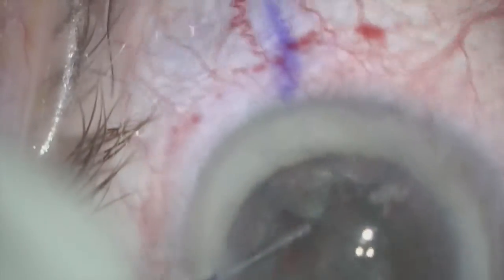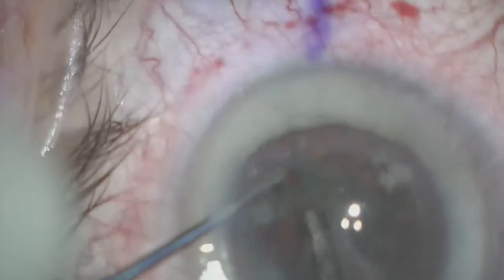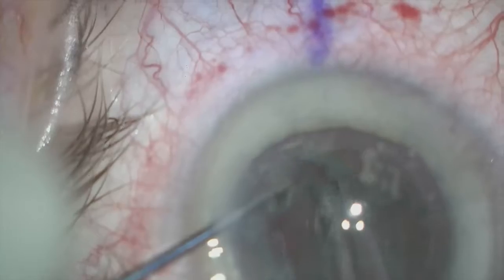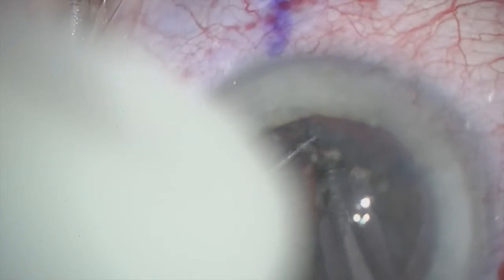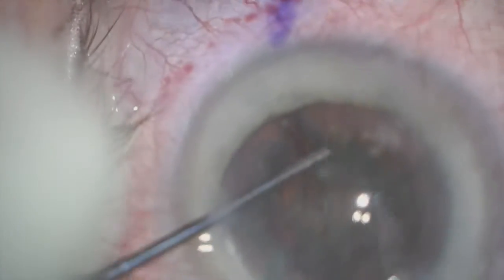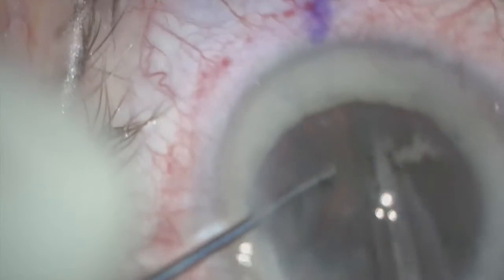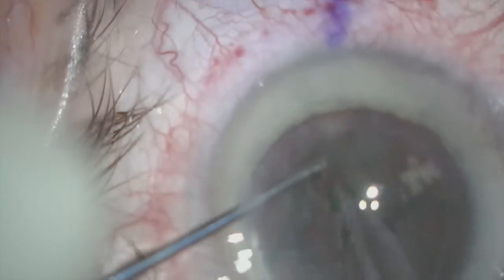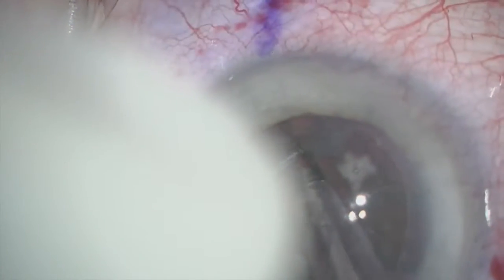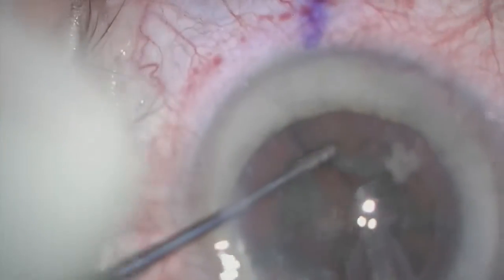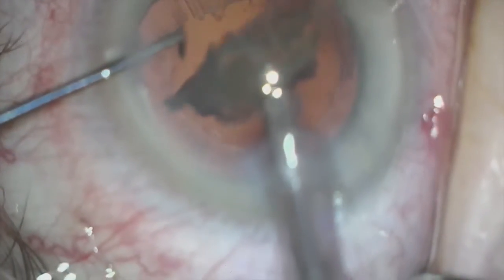At no point in time was the posterior capsule or anterior capsule violated during this case. And no zonular laxity was noted throughout. The lens spins very freely and was removed quite nicely without any problem.